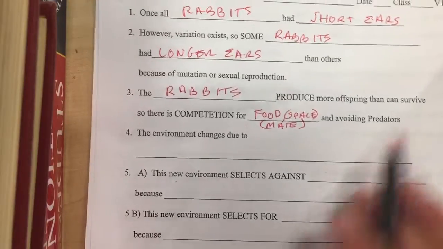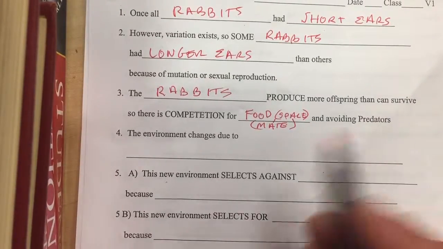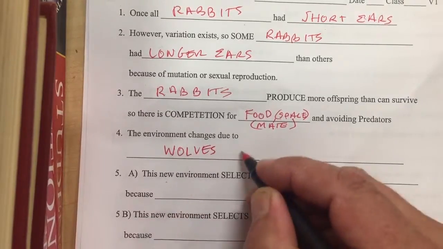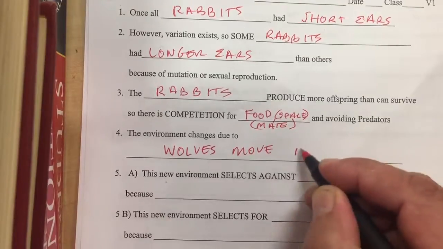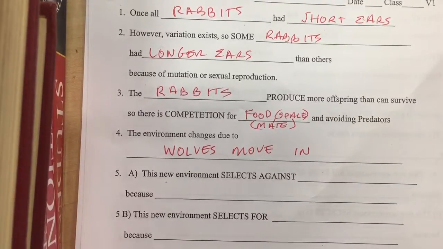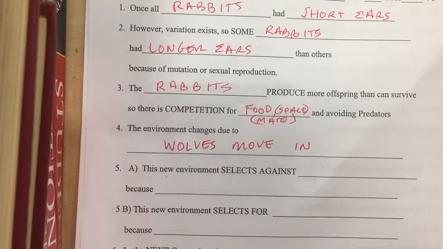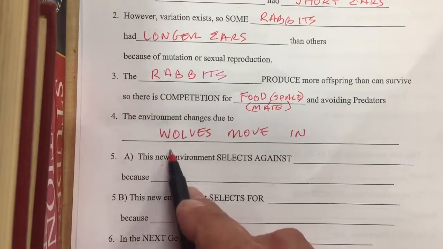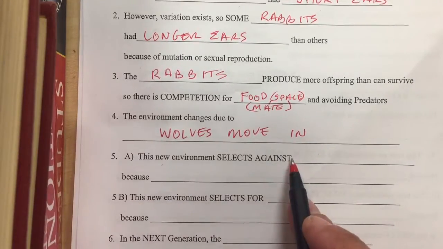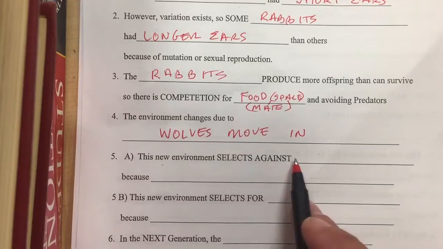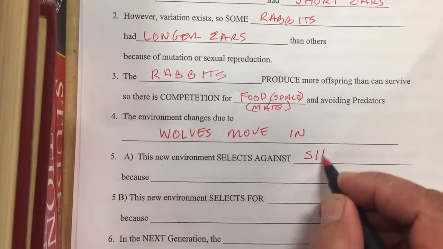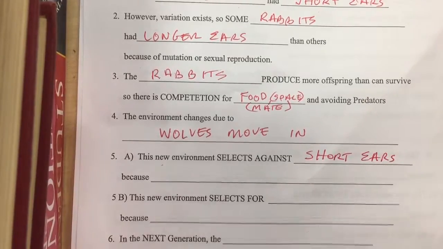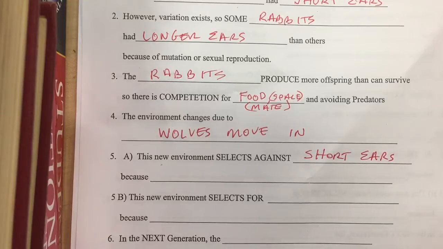However, what often happens in an environment is that there's some change. And in this case, we're going to imagine that wolves migrate in. Okay? So imagine there's a wolf population that's not in the environment. Now suddenly there is one because they've moved in from another area. Now, we call this new environment a selective pressure, meaning these wolves now are going to select against a rabbit. And it's going to be basically the short-eared rabbits. The rabbits with short ears are now at a disadvantage.